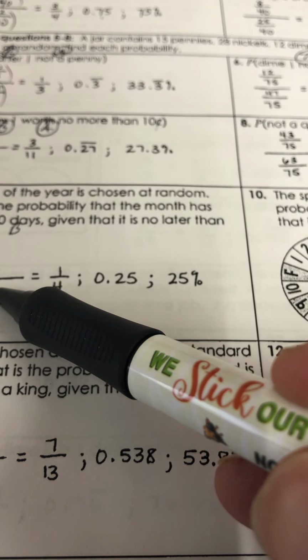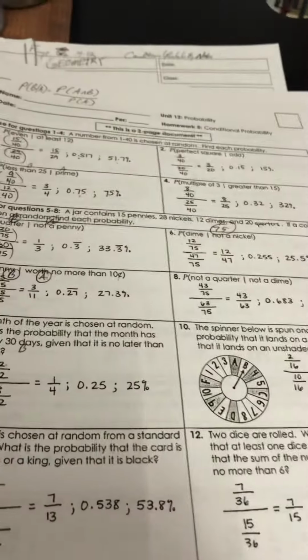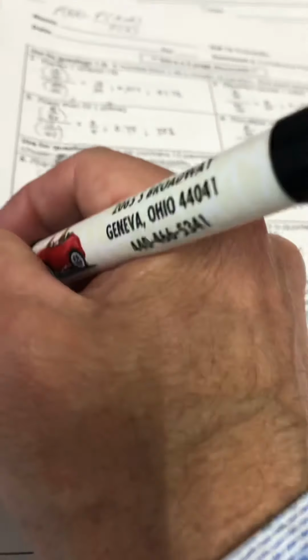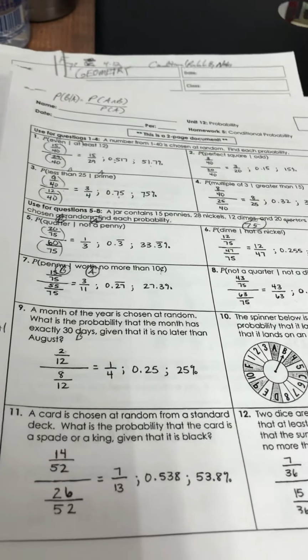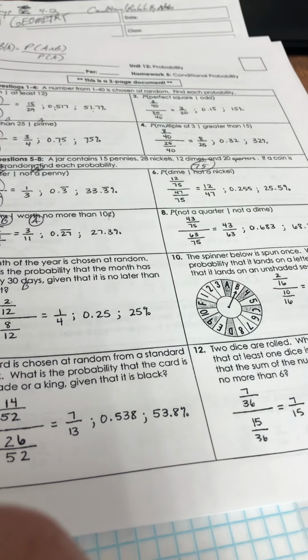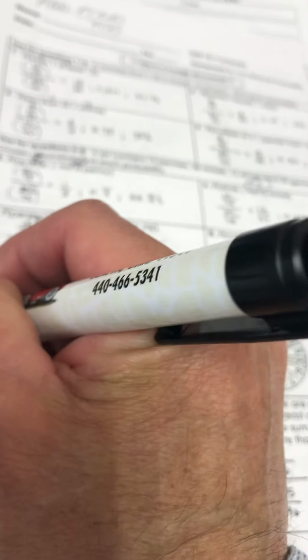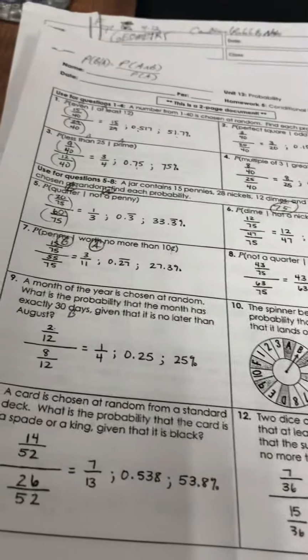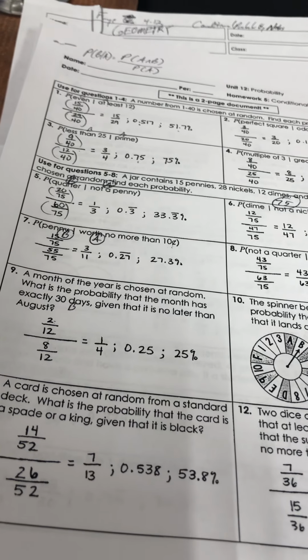And then we have those with 30 days. So we have April, January, February, March, April, May, June, July, August, September, October, November, December.